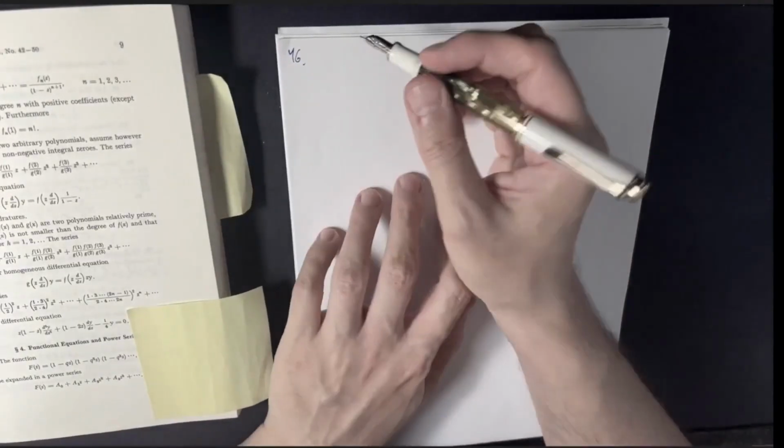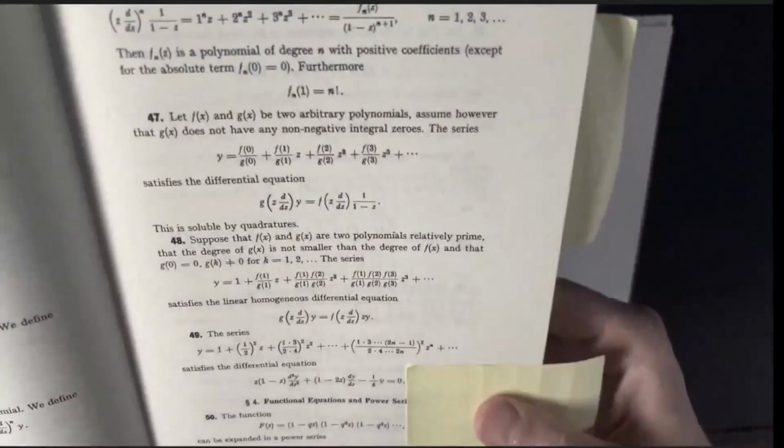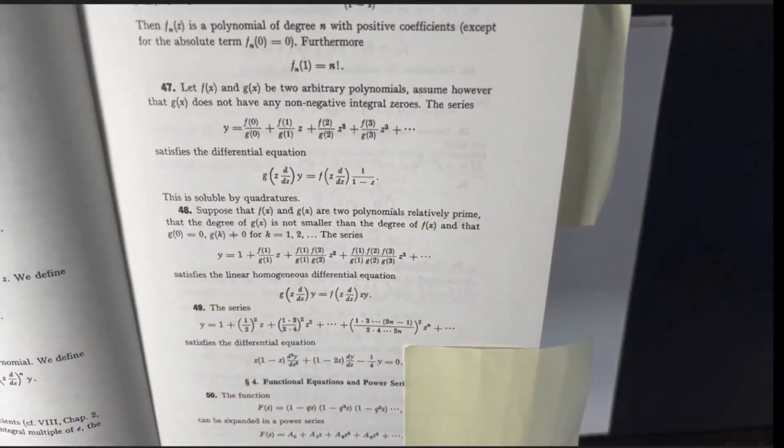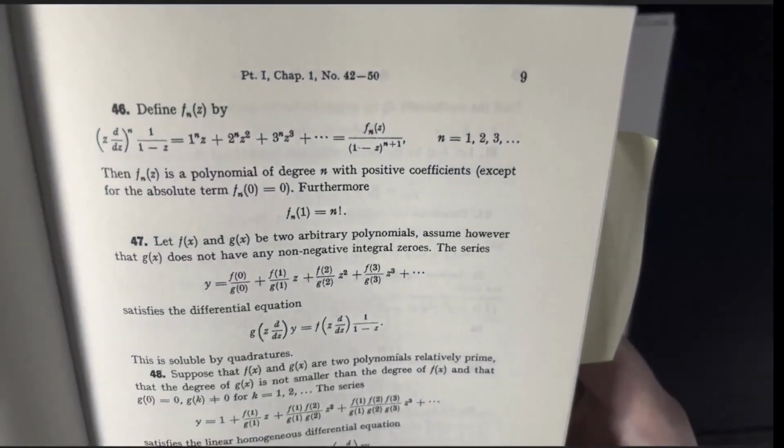The question was, did I delete this? I took a snapshot of it at some point, but I'm sure I deleted it by now. Yeah, I did. So anyway, 46 is this one. Maybe I'll see if I can stick a picture of it up there.